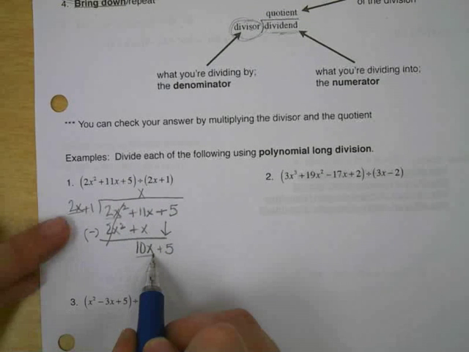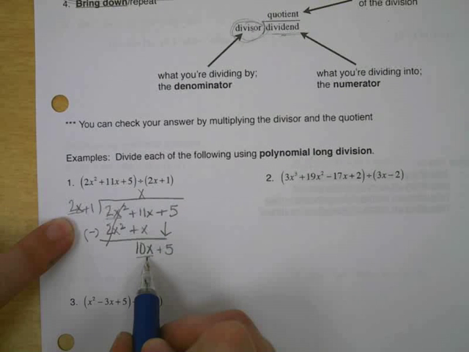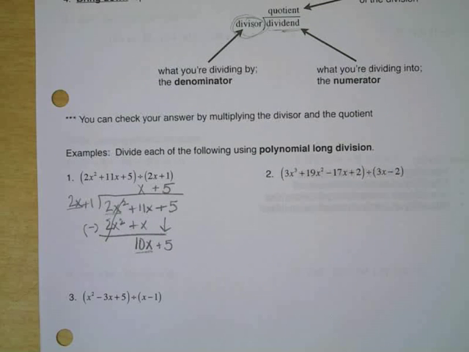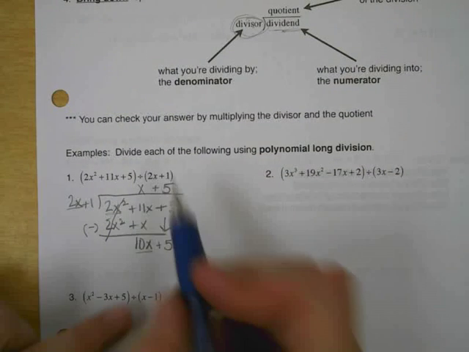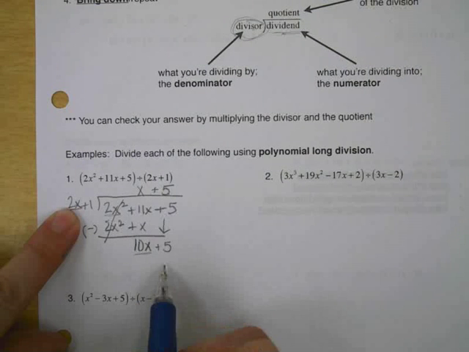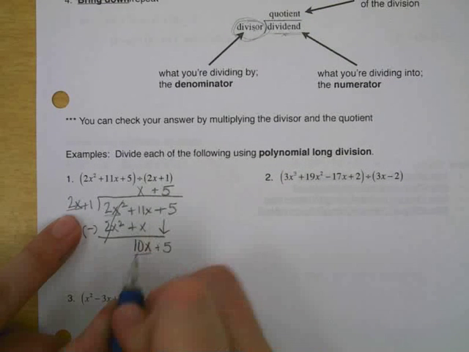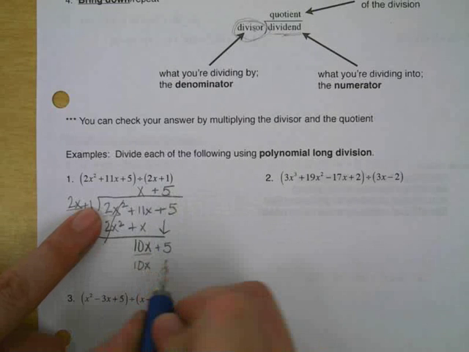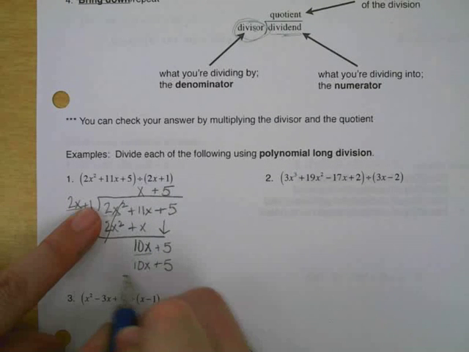I have this 10x, and I want to divide it by this 2x. So 2x times what gives me this 10x? The answer should be a positive 5, which gets written up top. Okay? 5 times this 2x plus 1. I've got to write that product down here. So 5 times 2x is 10x. 5 times 1 is 5.